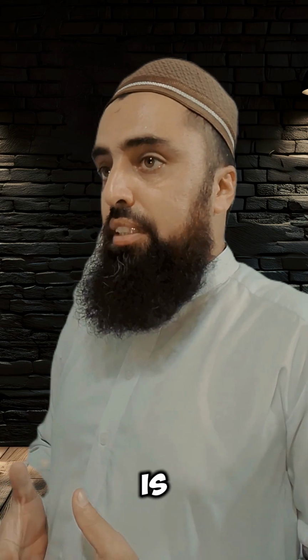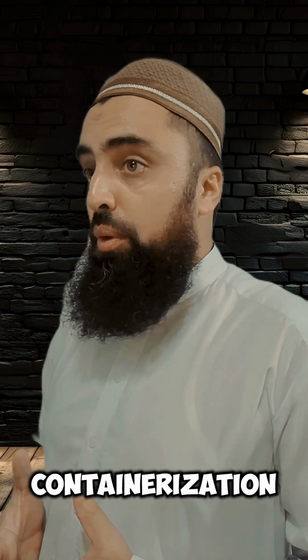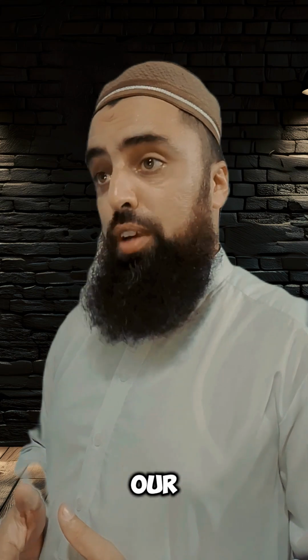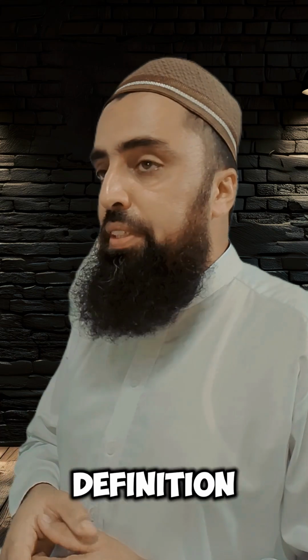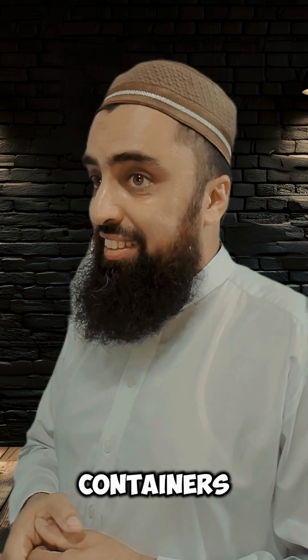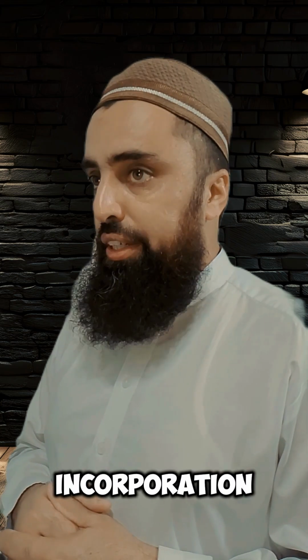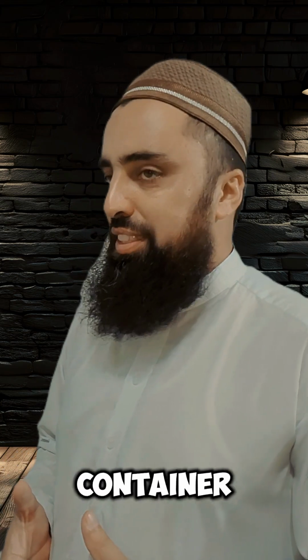In other words, we can say that Docker engine is a containerization technology or an open source containerization platform which helps us to build and containerize our applications. The simplest definition of Docker engine is software which hosts the containers. The Docker engine was first released back in 2013 by Docker Incorporation. So without a Docker engine, we cannot build or run any container.